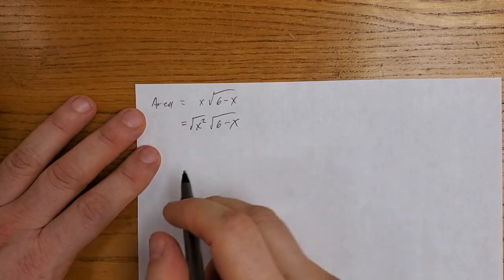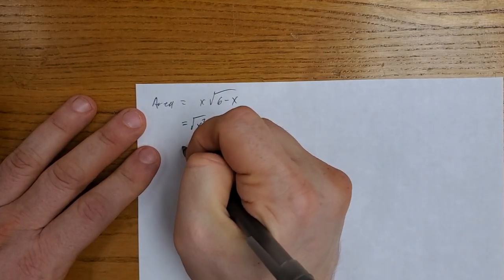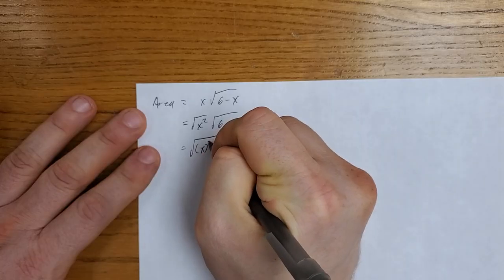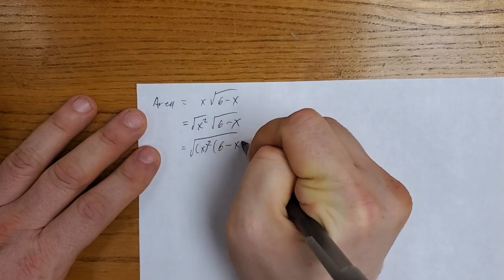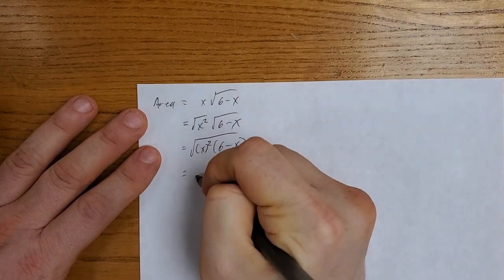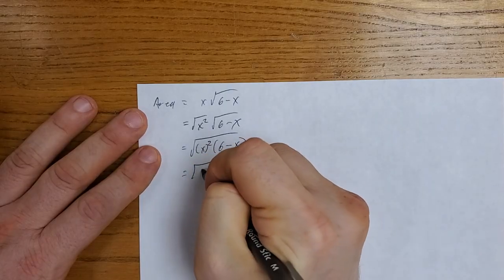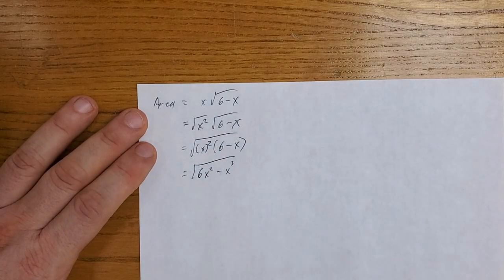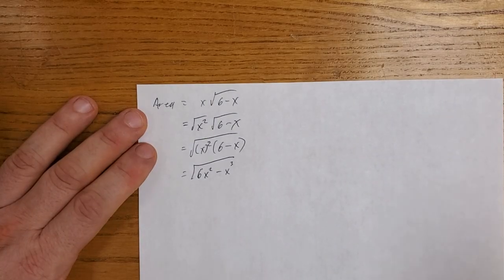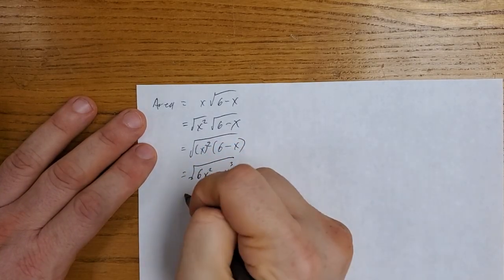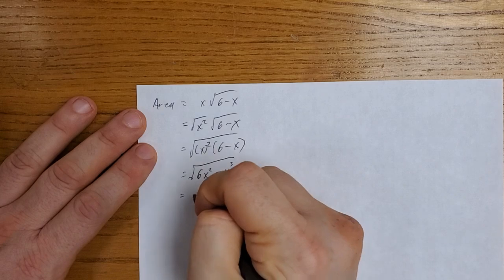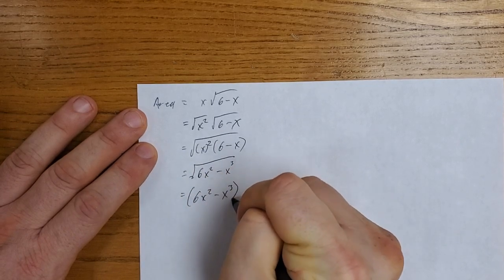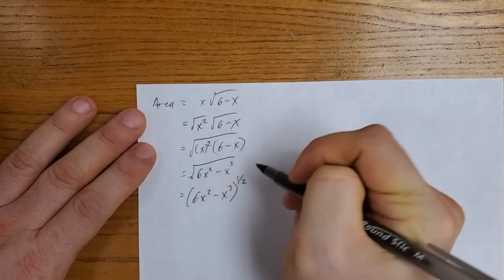And what that lets us do is multiply it in underneath, and then we can multiply those together. 6x squared minus x cubed. And again, just to be easier, we're going to change that square root into an exponent of a half.